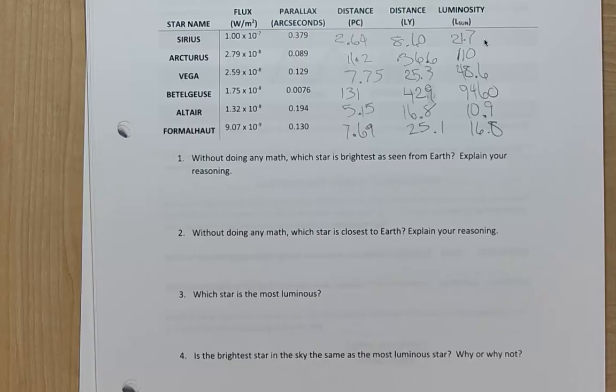Betelgeuse's luminosity is much, much more than Sirius's is. So why does Sirius look brighter from here on Earth? Well, it's a lot closer. Sirius is only 2.6 parsecs away, whereas Betelgeuse is 130 parsecs away.